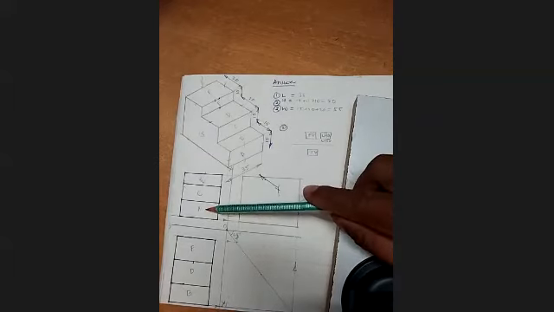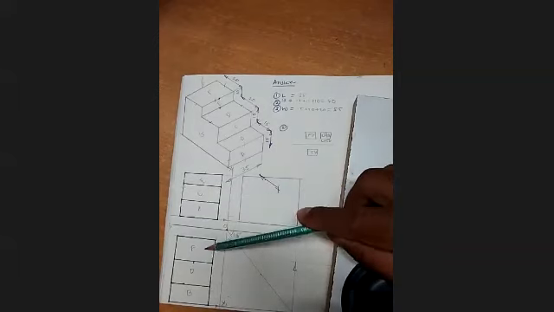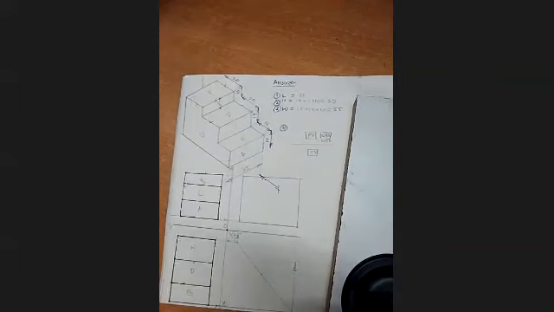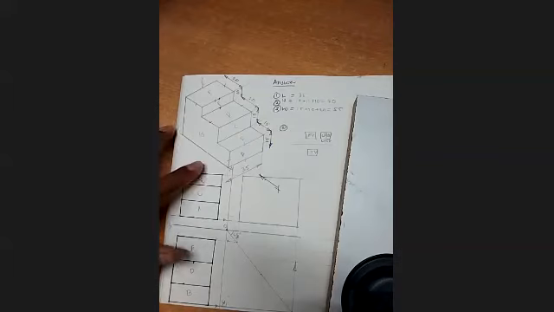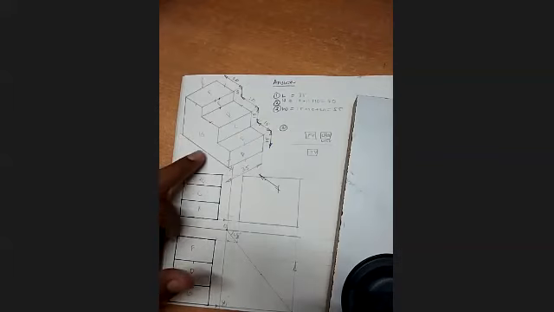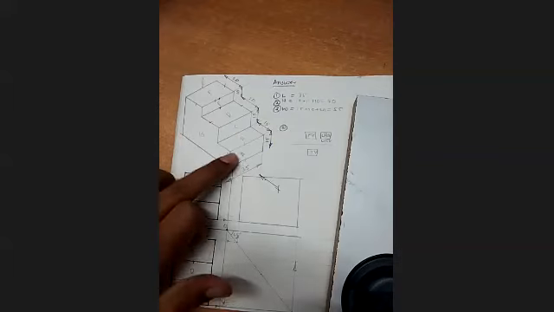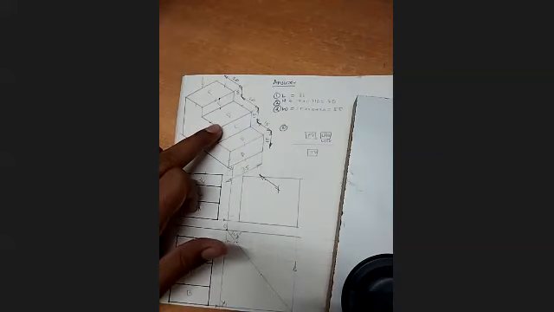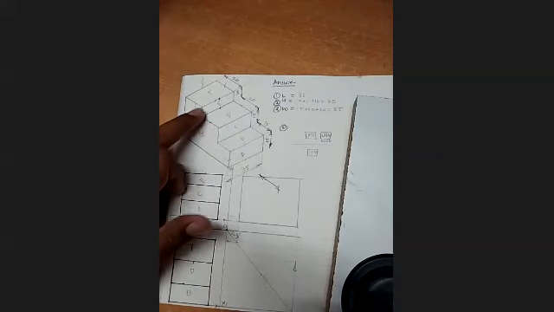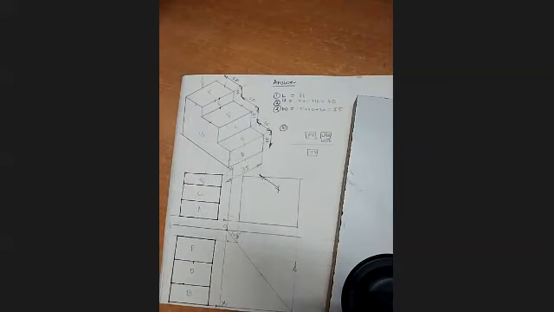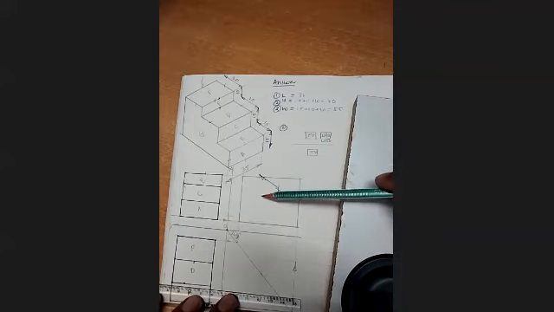See, the front view we completed, top view we completed, then side view. If you look from this end, this edge is visible, this edge is visible, then this vertical edge, then horizontal edge, then vertical. But here in orthographic projection, you are not supposed to complete it separately.